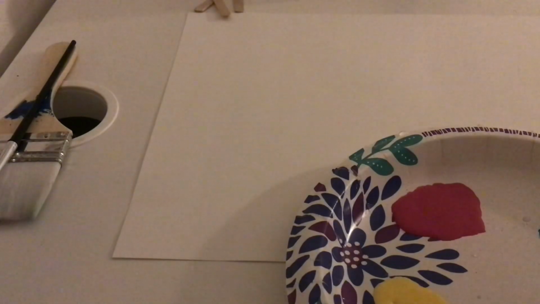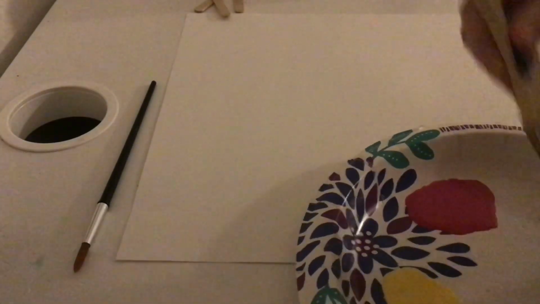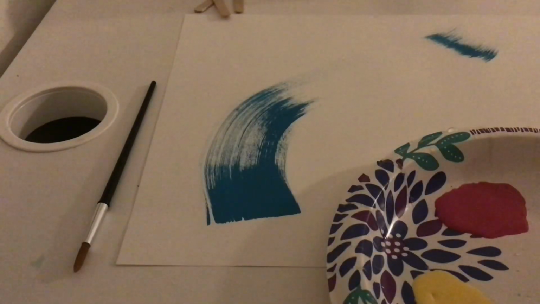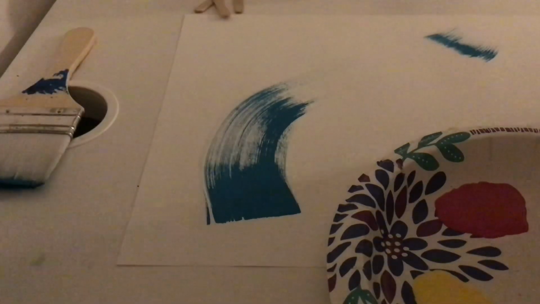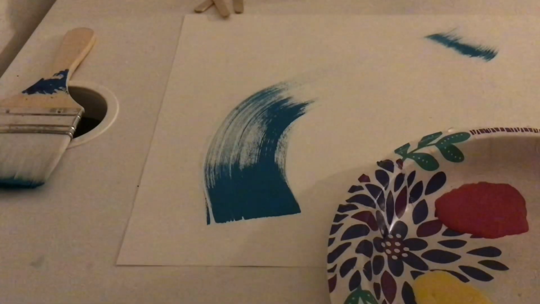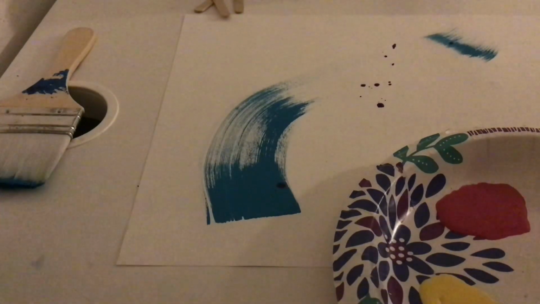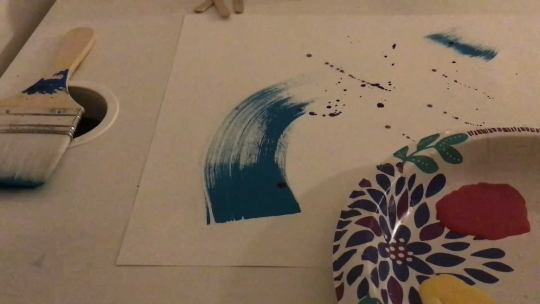So there are several ways that you can go about doing this action painting. I have a couple different sized paintbrushes. So for example, this big paintbrush, I could grab my blue and make a huge sweeping stroke across my canvas. Or I could take this smaller paintbrush and get some water and take my purple and then splatter it across the painting by flicking your paintbrush.